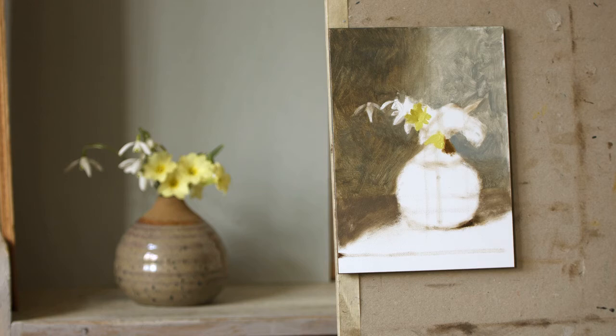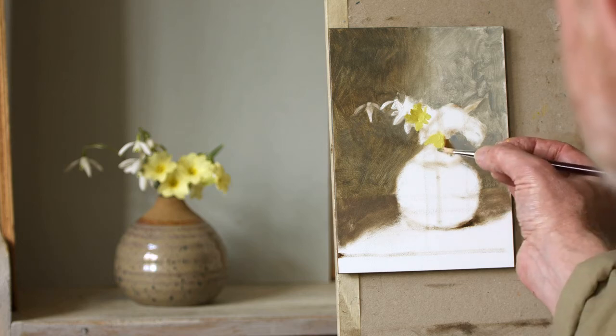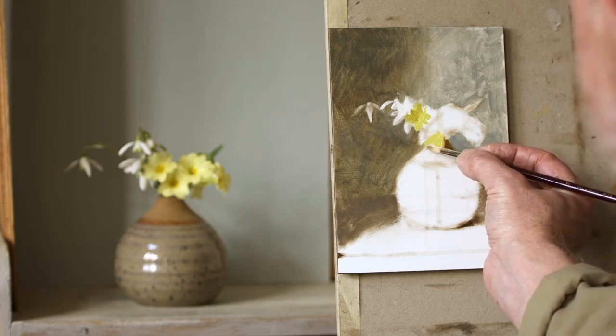I'm going to paint a little bit of what's around them there, the pot, because I want to be able to cut into those shapes from the other side, if you know what I mean, on the outside, so that I can control the contours of these petals.